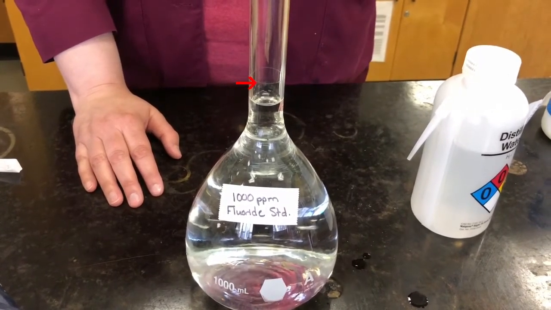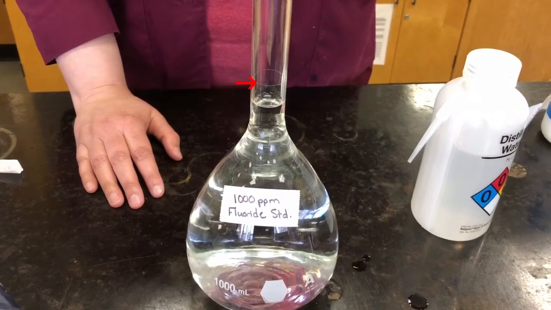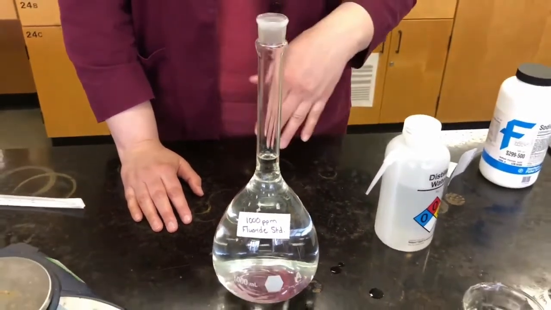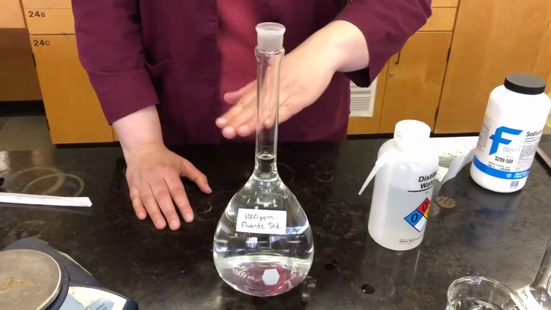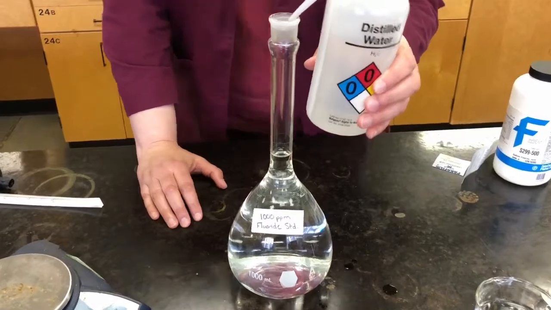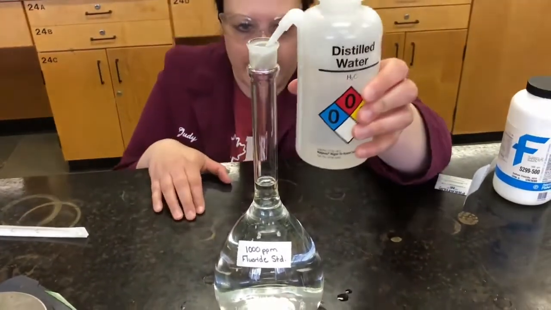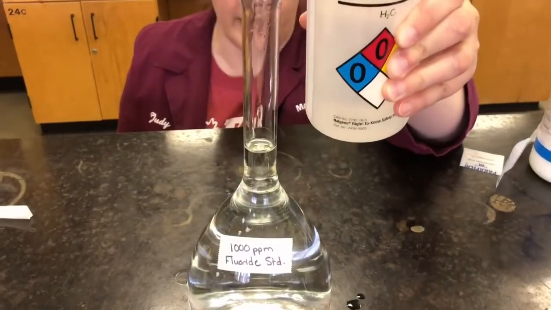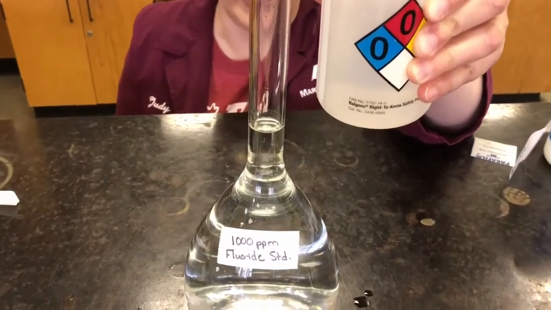So when I get close to that line, I want to slow down with adding my water because I don't want to overshoot or add more than 1 liter. So I need to be exactly on that line. So I'm going to slow down. I'm going to take my dropper bottle and get it eye level with that line so that I can see exactly how much I'm adding. You can see that it's going up slowly.